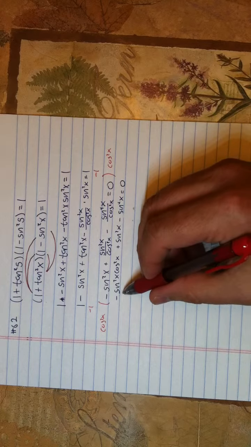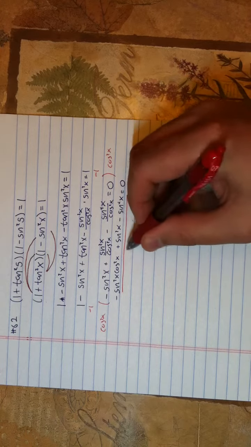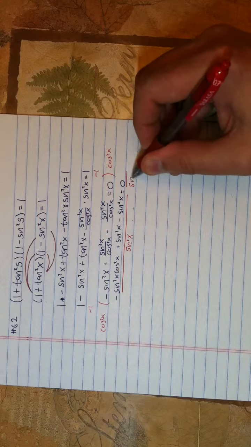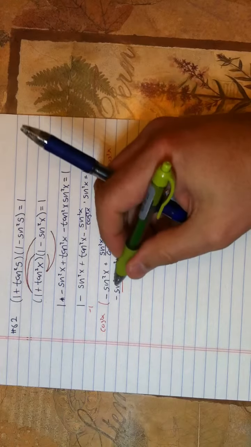So let's try dividing that sine squared out of all the terms. So I'm going to divide both sides of my equation by sine squared x. So we'll divide this side by sine squared x. Now, I can reduce the sine squared with every single term.